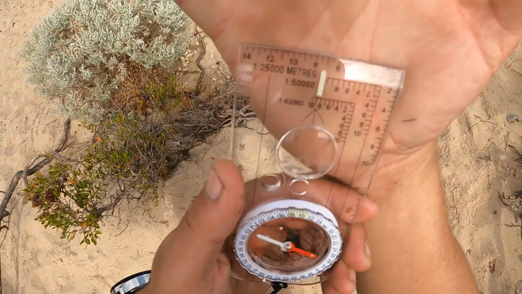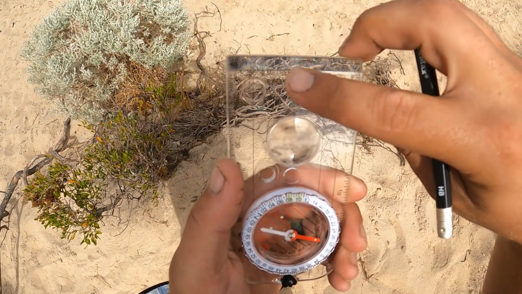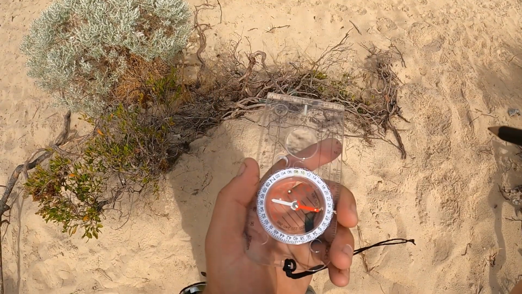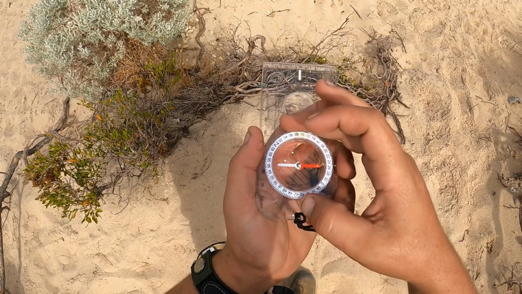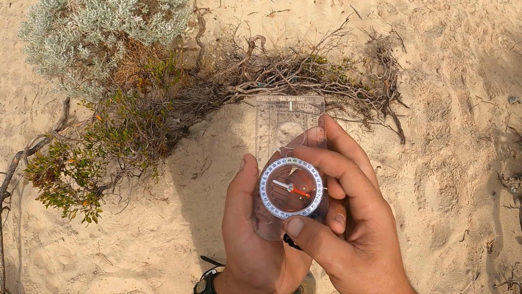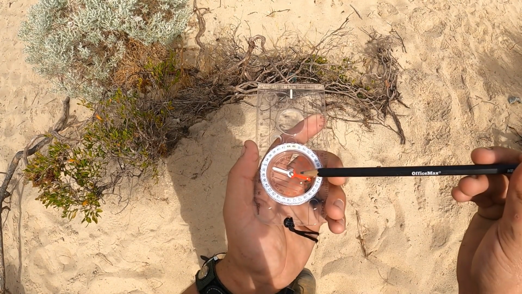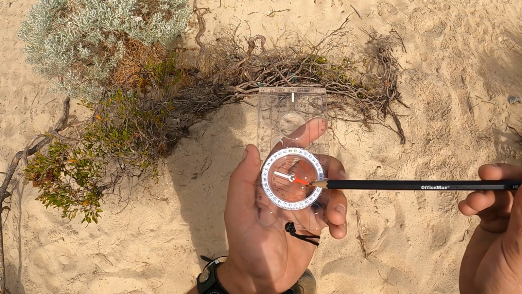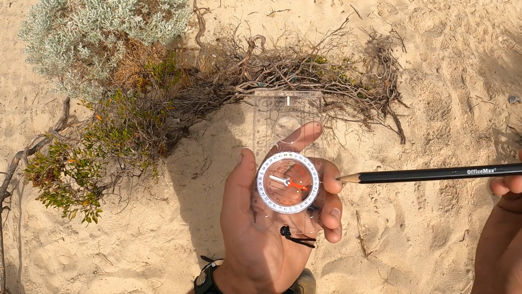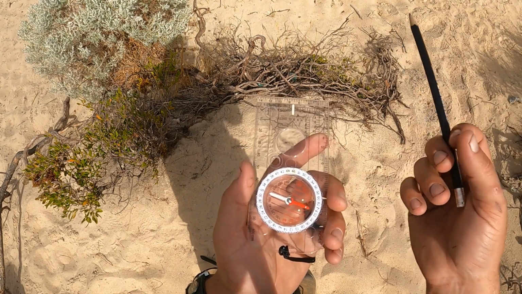So you can see there's a little arrow there. That is my direction of travel, same as that little glow in the dark piece. Pointing that directly at it, which it is now, I then want to spin the housing so the north part of your needle is in the red arrow in your lubber lines inside your housing here. And once those line up, that there gives you your magnetic bearing.